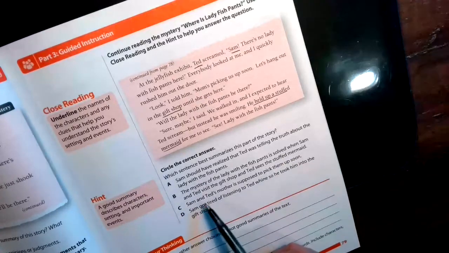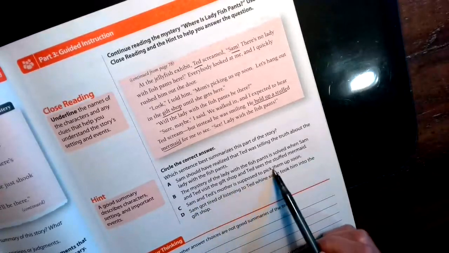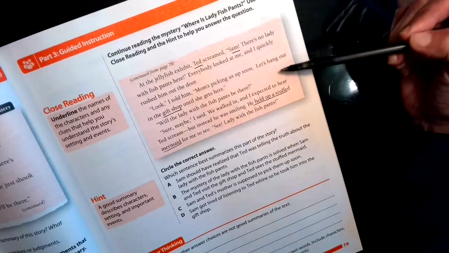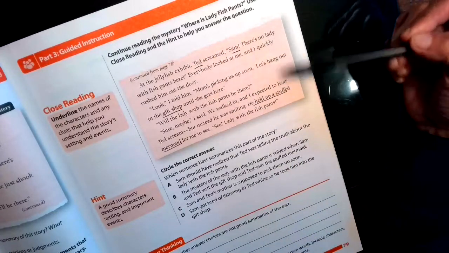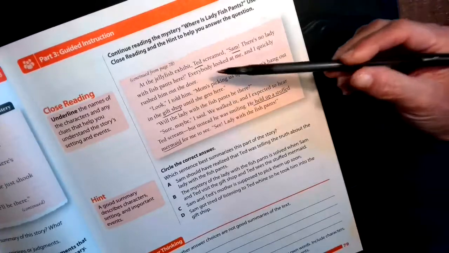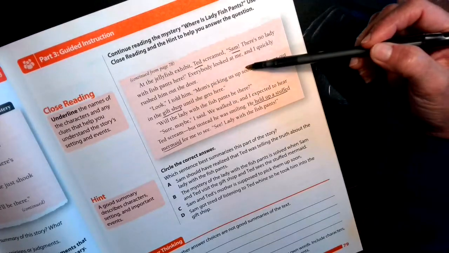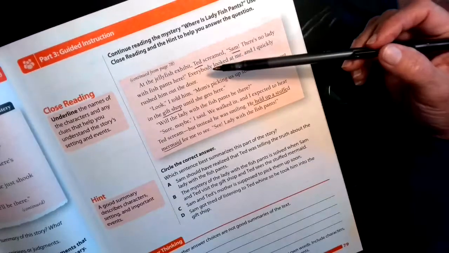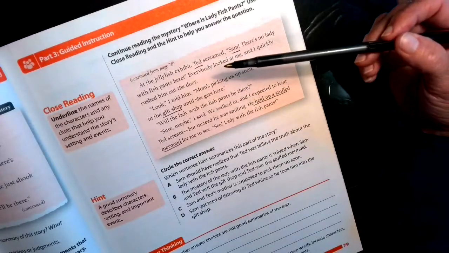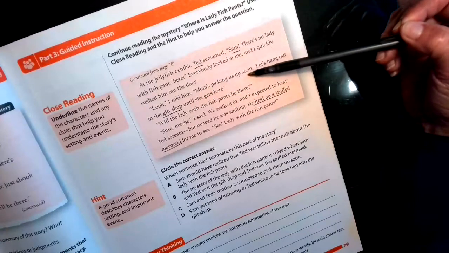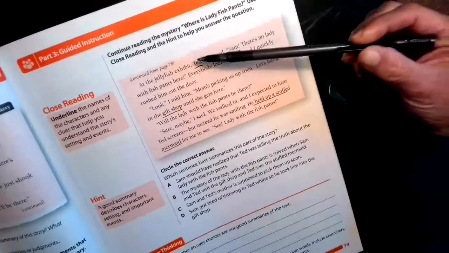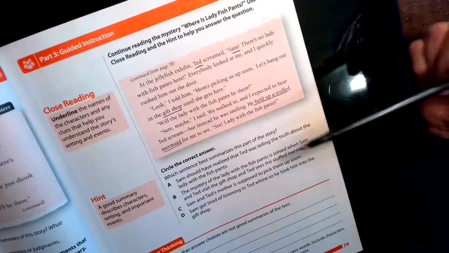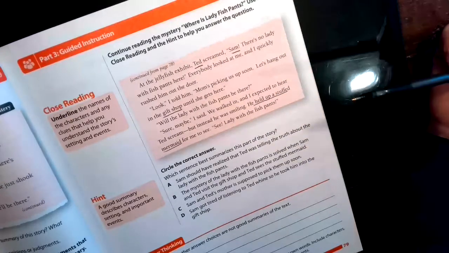Let's move on to C. Sam and Ted's mother is supposed to pick them up soon. Okay, in this part of the passage, it doesn't mention anything about, well, I guess it does. It mentions his mom's picking him up soon, but it doesn't tell you the main things that are going on in the story. That's just one small detail in the story. The main things would include the characters, where they are, and what's happening. So that would not be the best option.